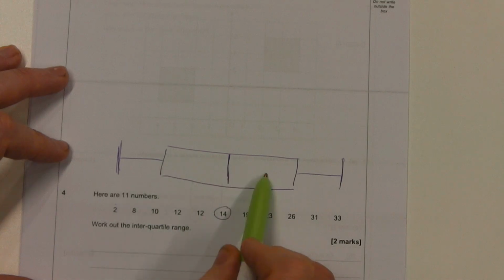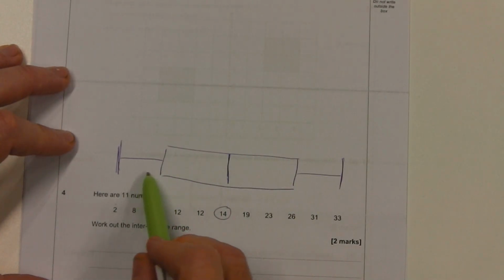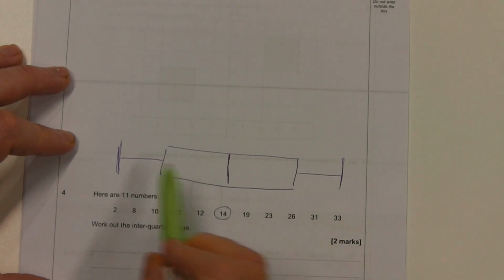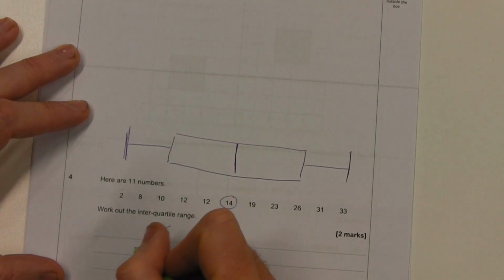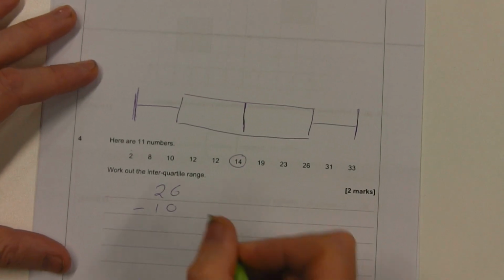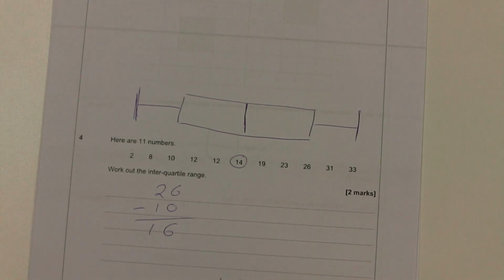So these are the quartiles. This is the overall range, but these are the quartiles. So the interquartile range is the highest of the interquartiles take away the lowest. So we've got 26 take away 10, which of course gives us 16. So it didn't mention box plots, but that was the best way to work through it.